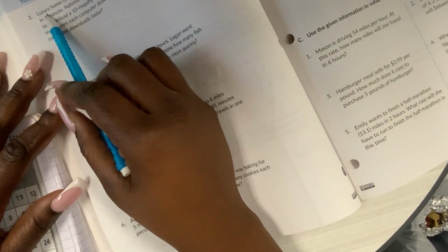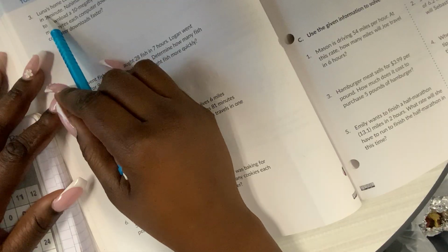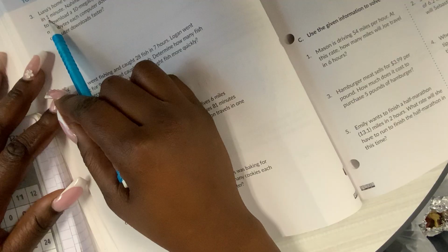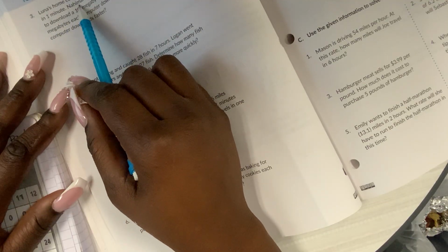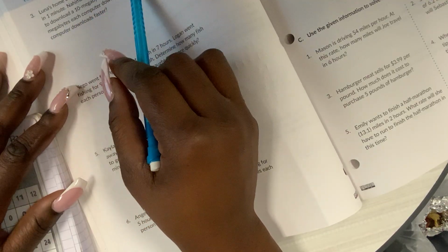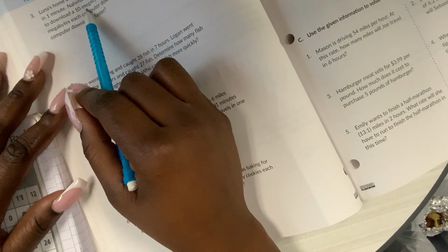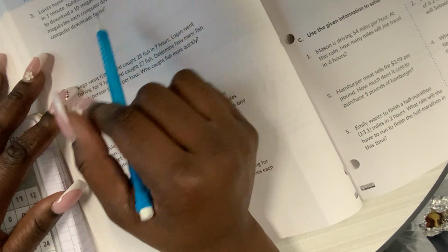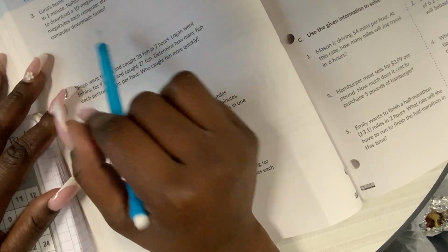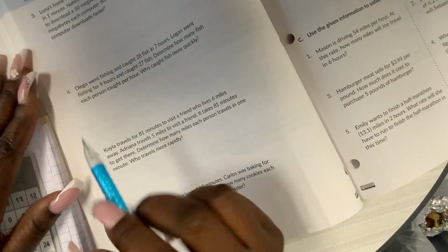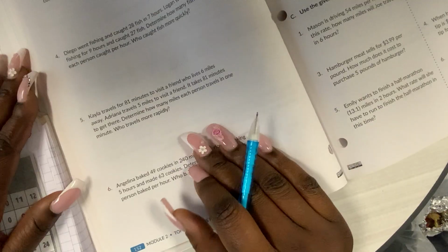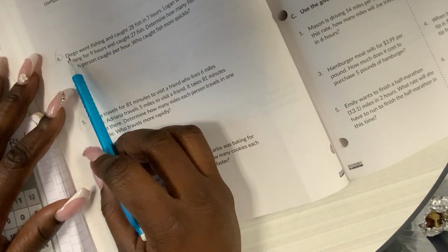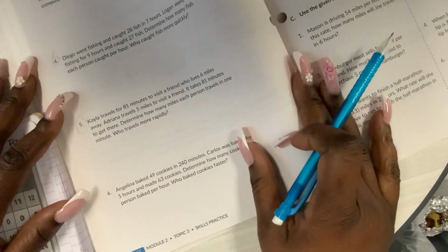Then we have Luna. Number 3: Luna's home computer downloads an 18 megabyte program in 1 minute. Nehemiah's home computer takes 42 seconds to download a 10 megabyte program. Determine how many megabytes each computer downloads per second. Whose computer downloads the fastest? With this one, I only want you to go through number 5. I will read number 4 for you if you need it.